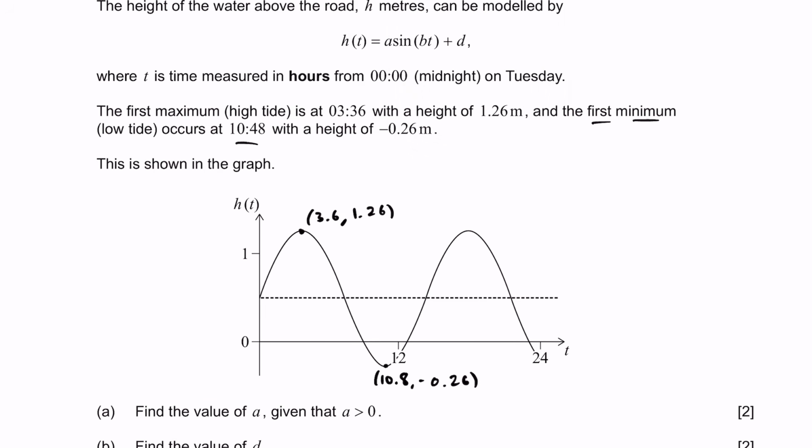So the distance from the max to the midline, that would be A, or from the min to the midline, this would also be A. There are certain formulas that we can use. They aren't in the formula booklet, but I think they're helpful to remember. A itself is equal to max minus min over 2.